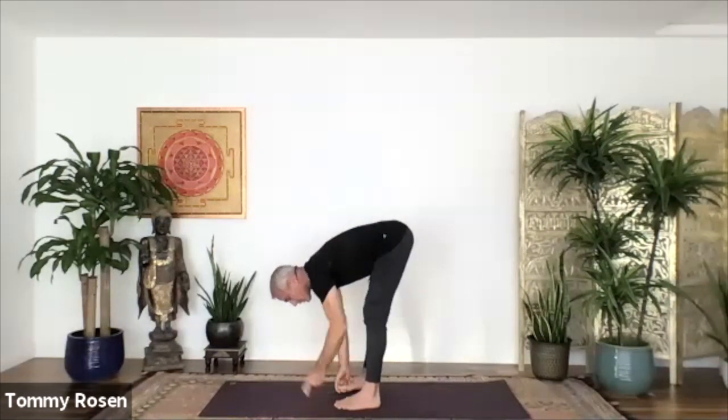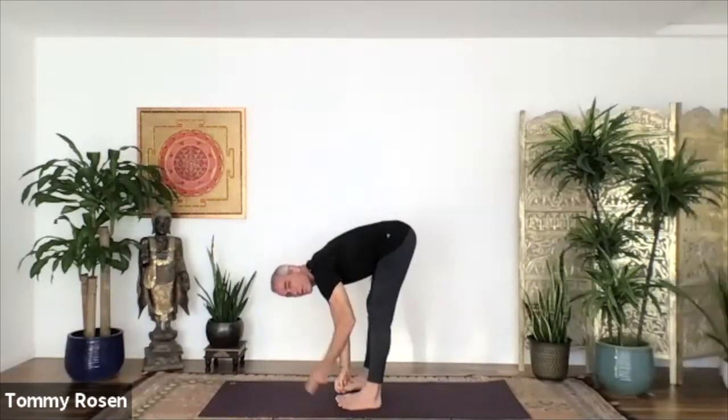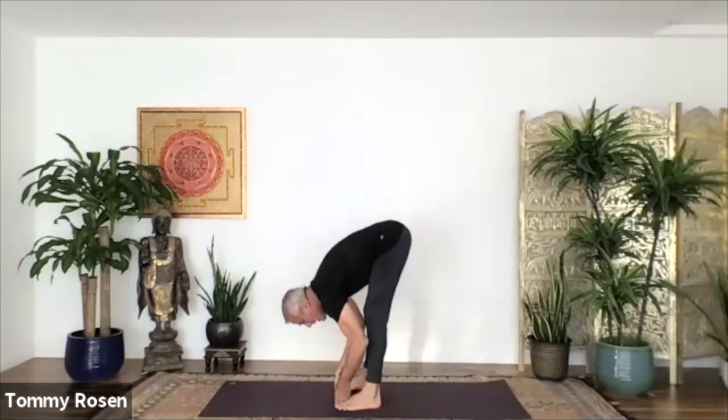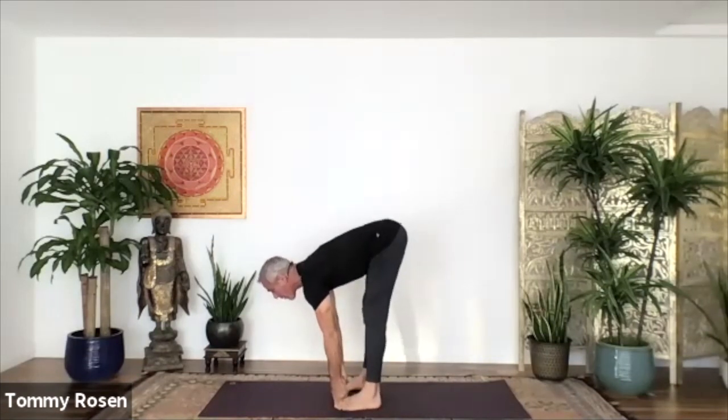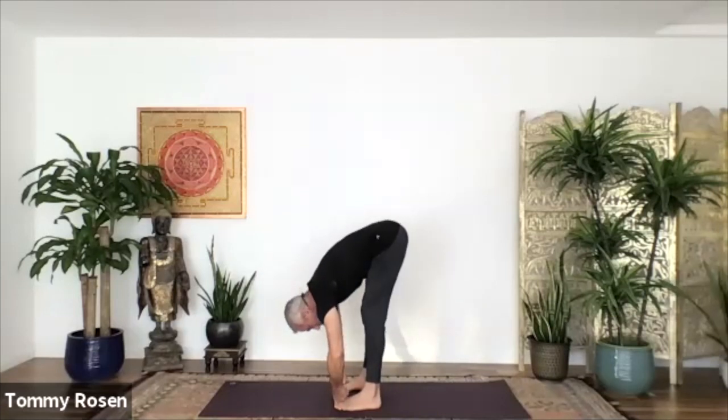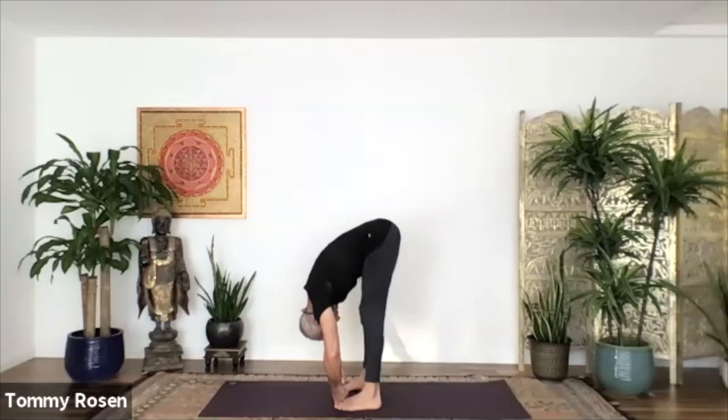Hook the big toes with two fingers on each hand. Hook inside the big toe. Inhale, come up halfway. And then exhale, pull down slightly. Drop the head. Bring the weight squarely over the center of the feet. The elbows are out to the sides. And begin your breath here. Here we go.